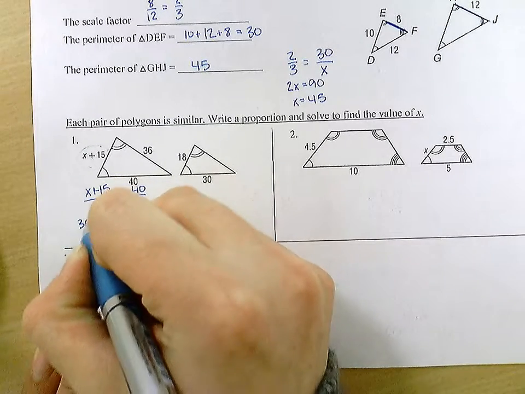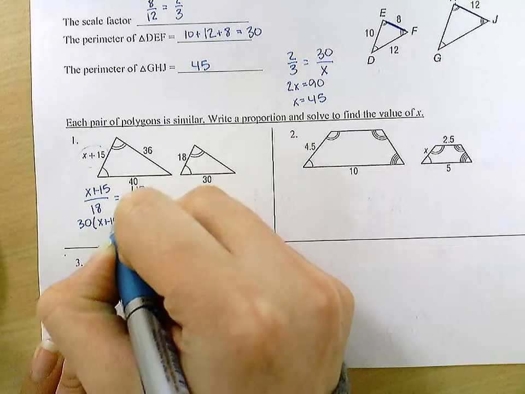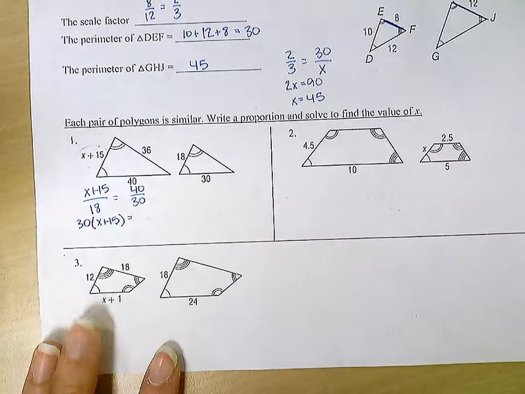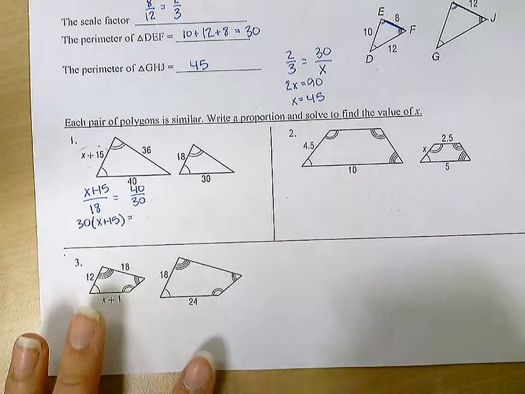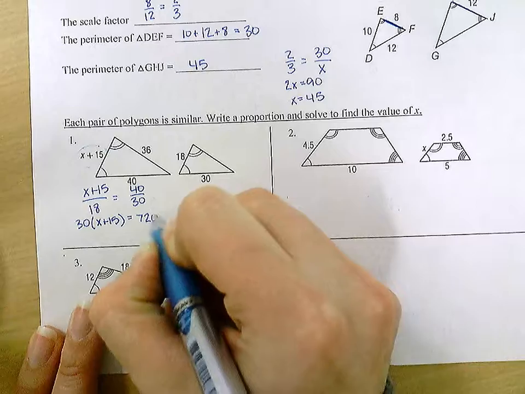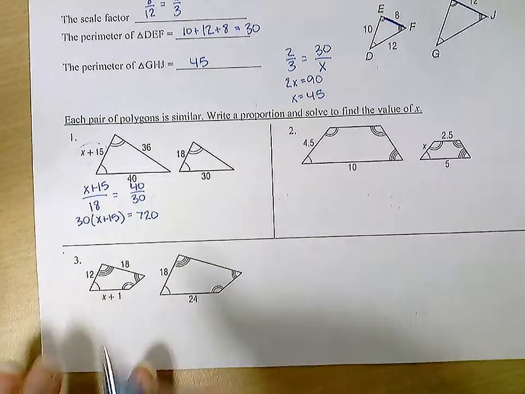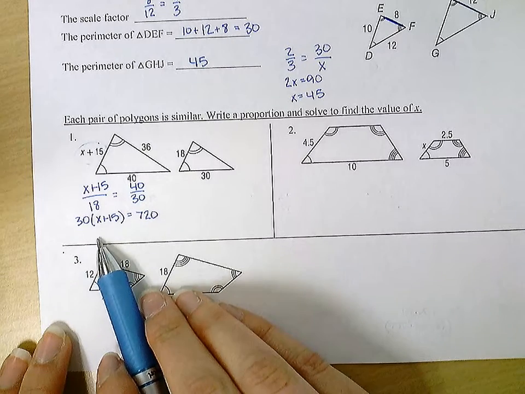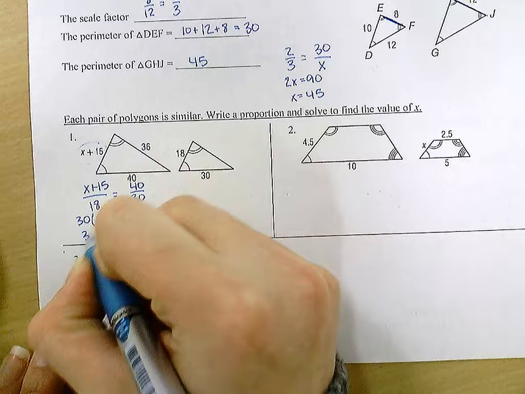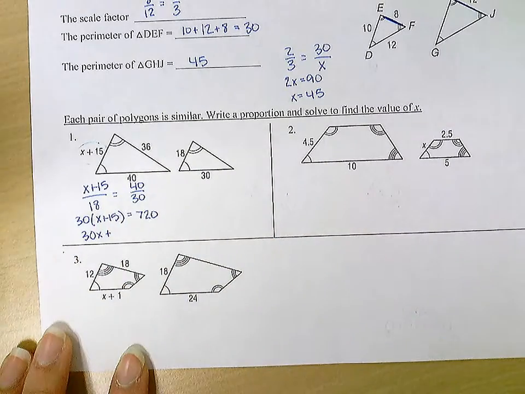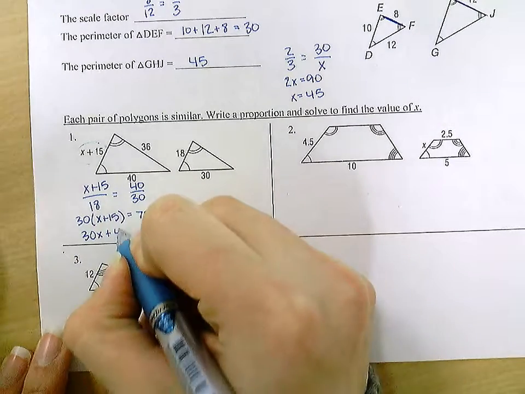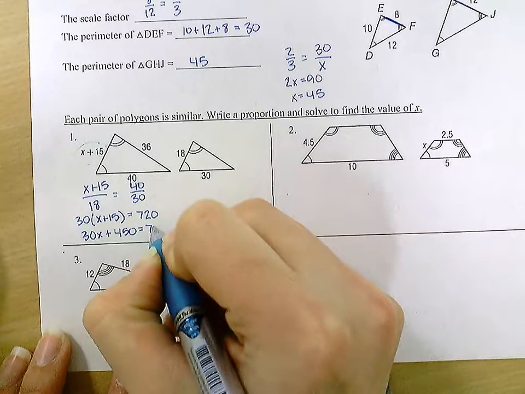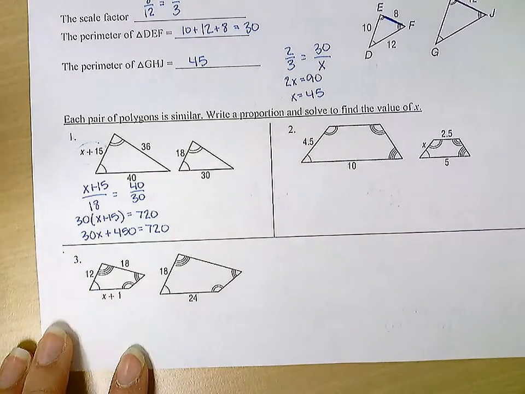So I have 30 times the quantity x plus 15 is equal to 18 times 40 is 720. Now I wrote it like this because I want you to remember you need to distribute that 30 to both terms. Okay, so I end up with 30x plus 450 equals 720.